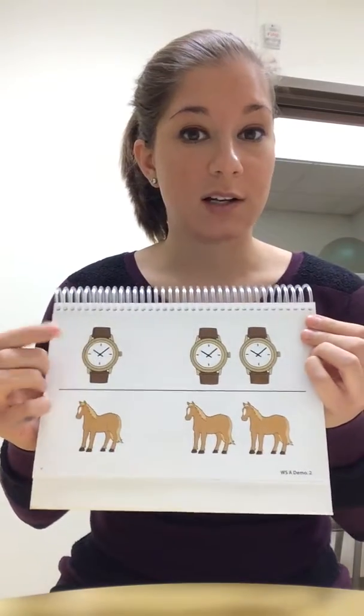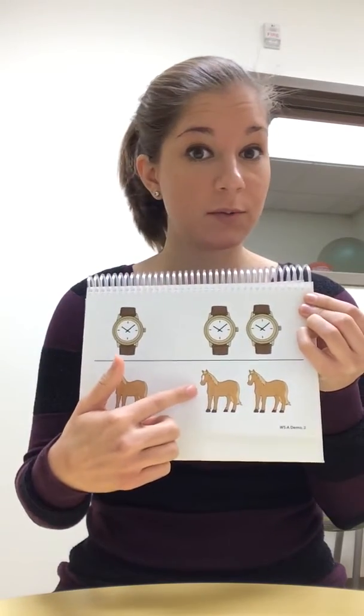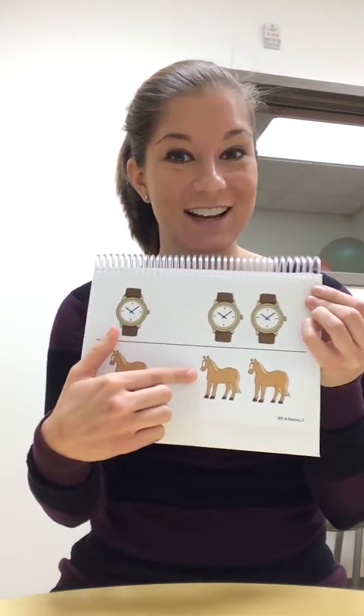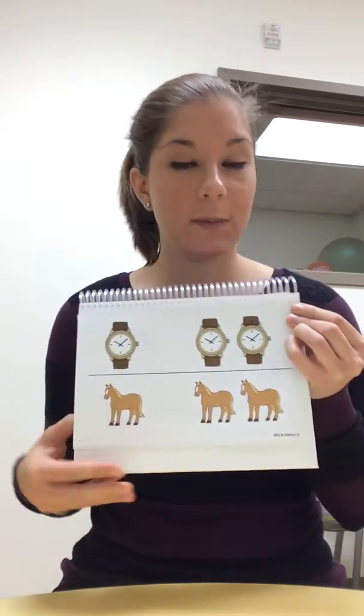Here is 1 watch, here are 2 watches. Here is 1 horse, here are 2, and then pause. And once again, we're going to wait to see if the child says horses. So once again, the scoring for this subtest is either a 1 or a 0, so it's correct or incorrect.